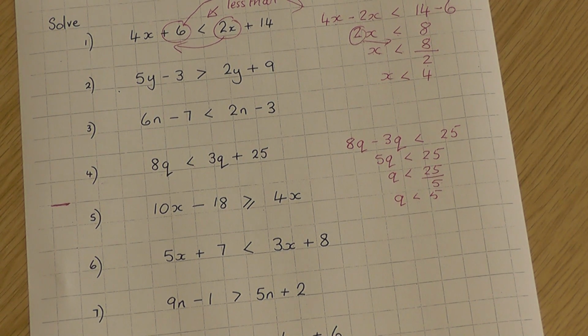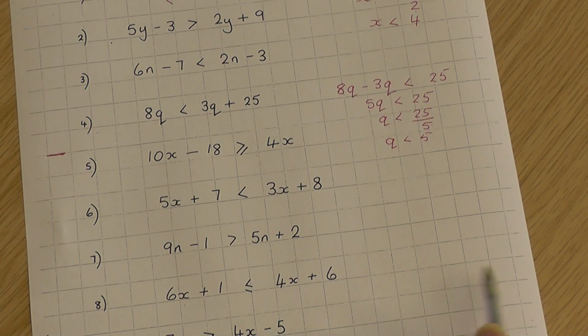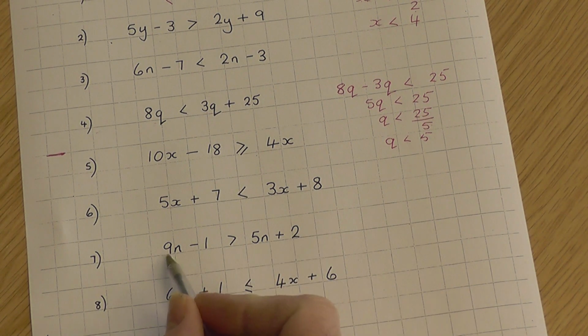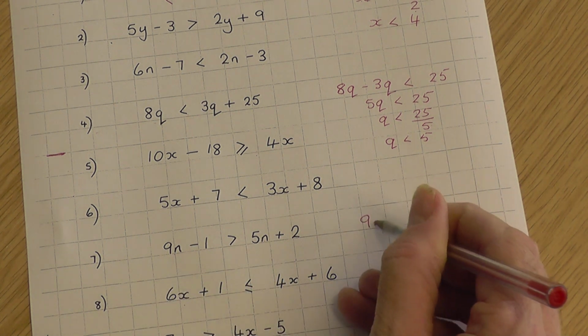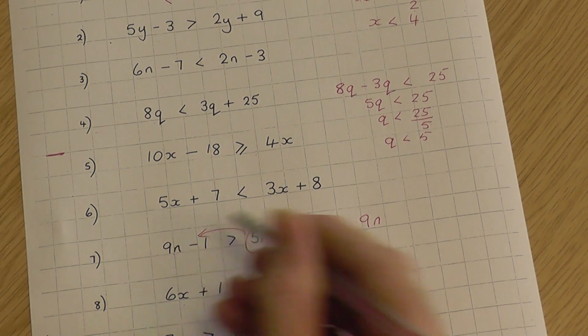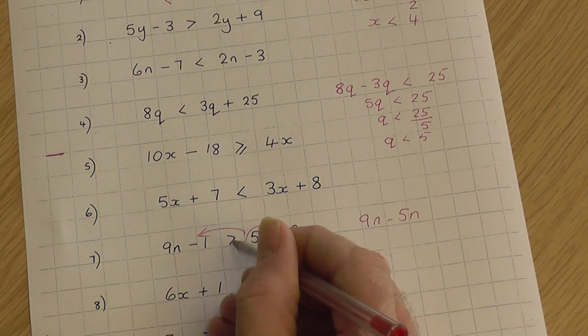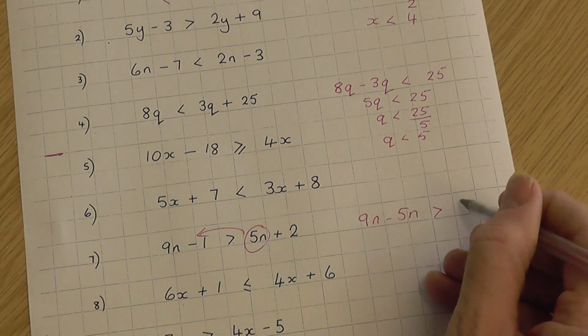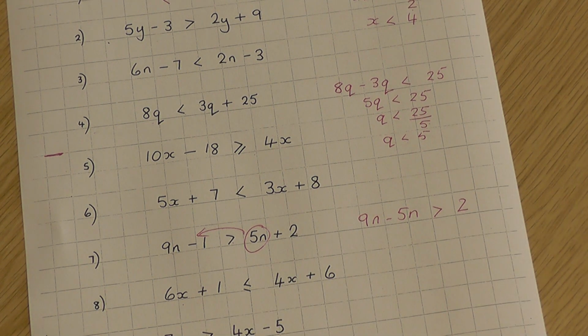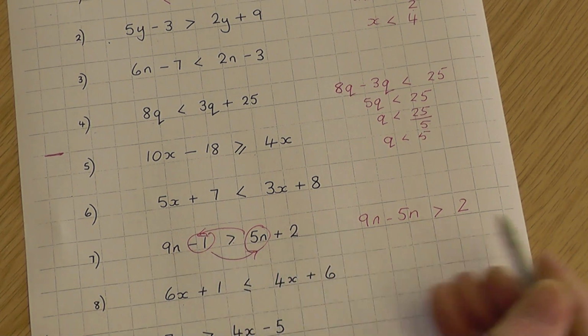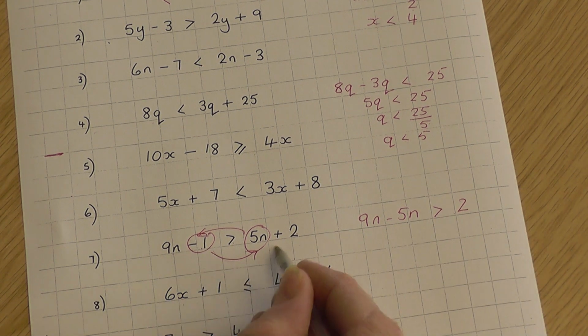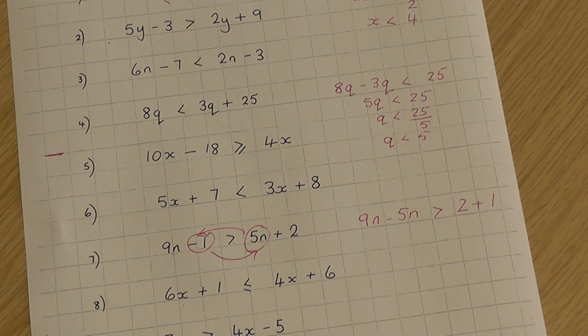Let's pick number 7: 9n, 5n. 9n is more than 5n, so you say 9n, leave it alone, take the 5n to the other side, you get minus 5n is bigger than, is more than, 2. The 2 stays put, doesn't change sign, plus 2 then, we can drop the plus if it's the first thing we write down. And then the minus 2, drag it to the other side, the minus 1, drag it to the other side, becomes a plus 1.